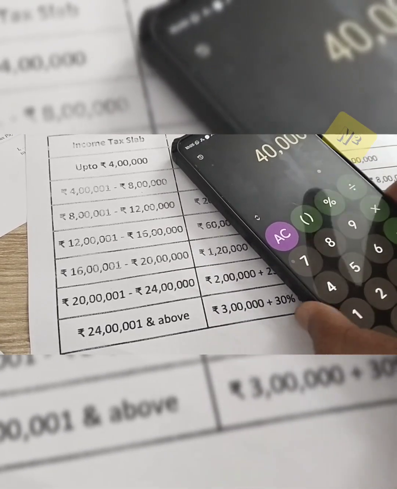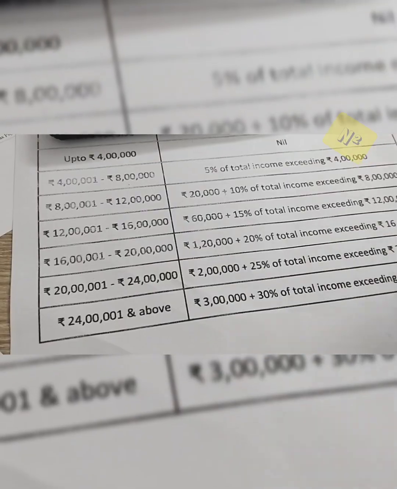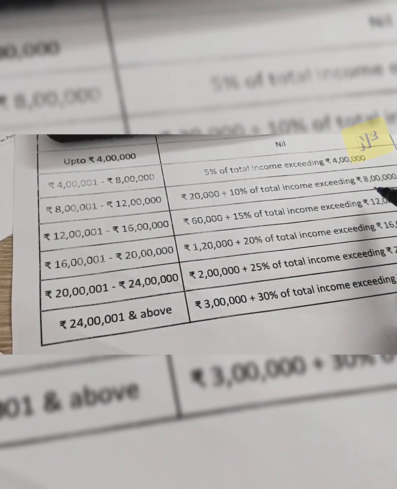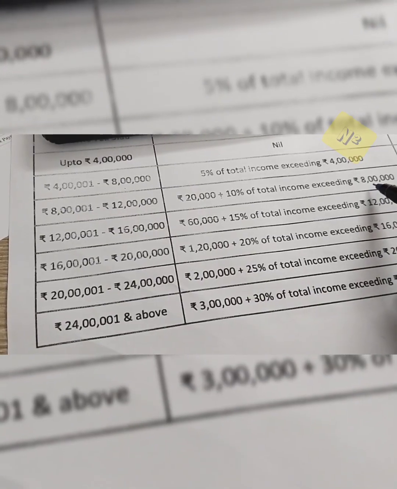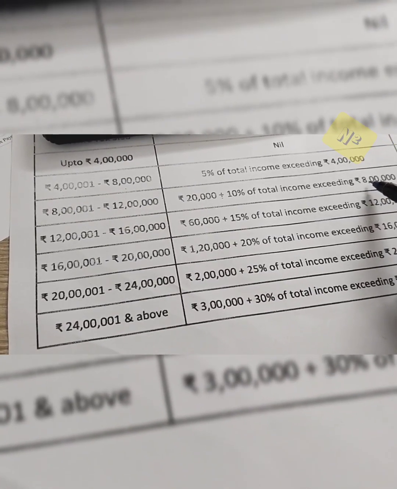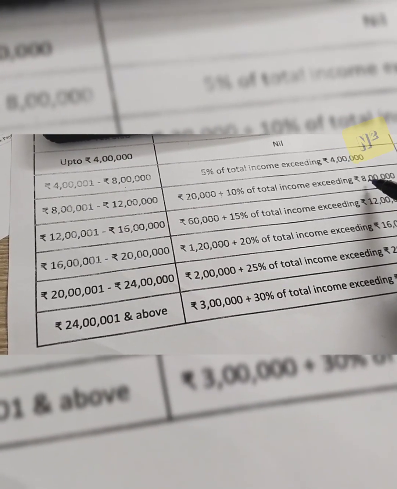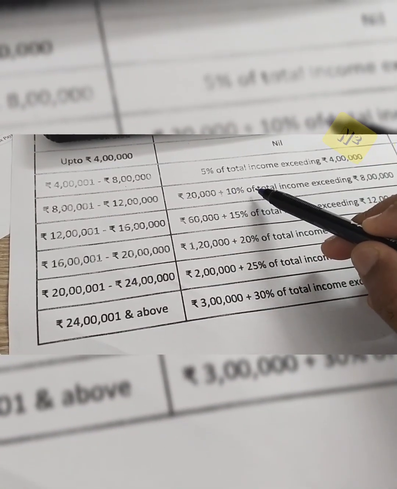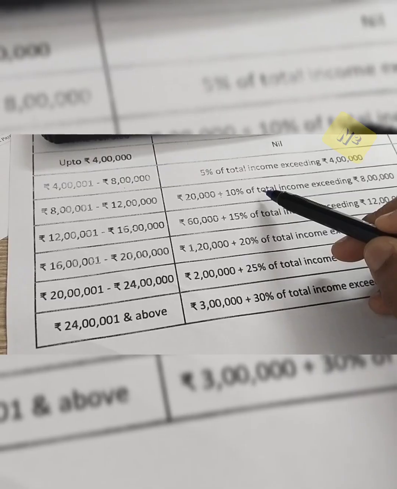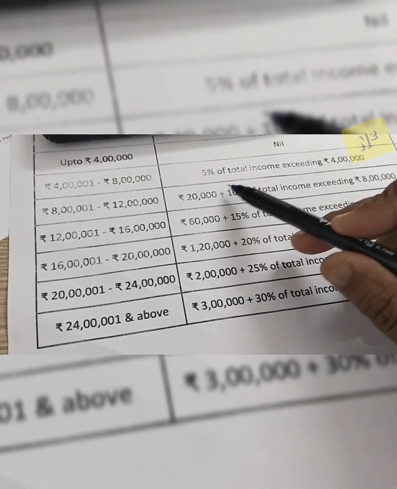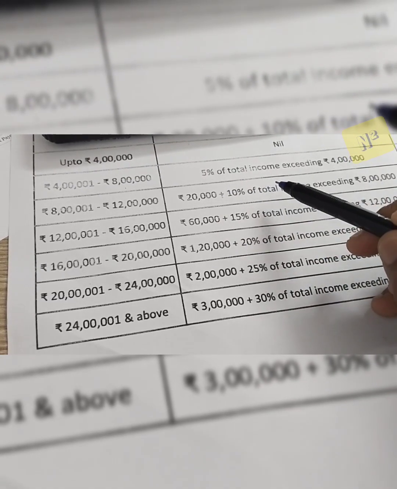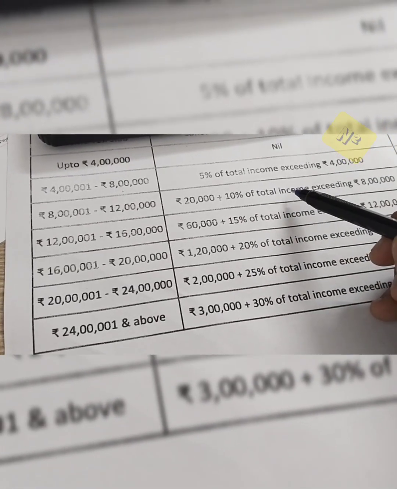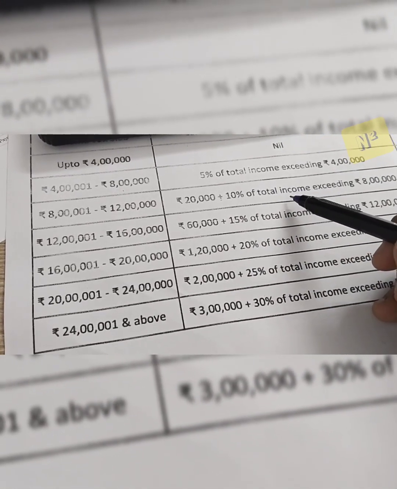So this is 10% of the total income exceeding 8 lakhs. His annual salary is 12 lakhs, so he not only has to pay 20,000, but also 40,000. So a total of 20,000 plus 40,000, that is 60,000, is the tax that he is paying.